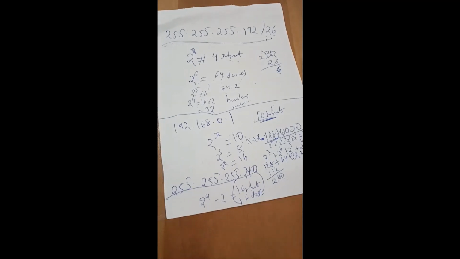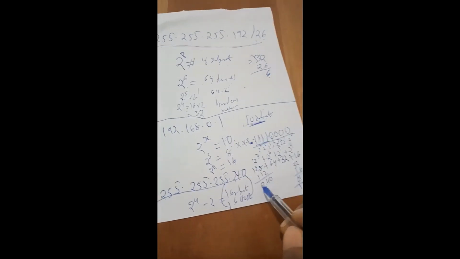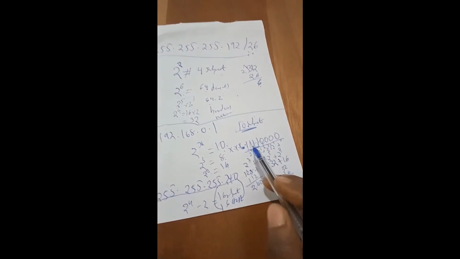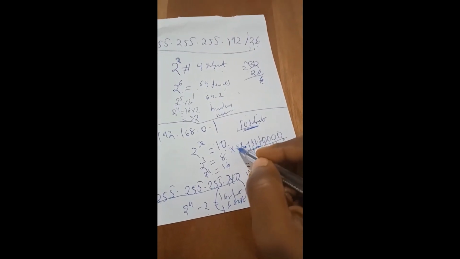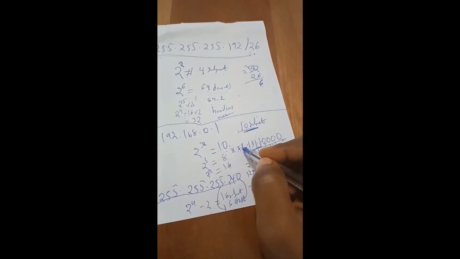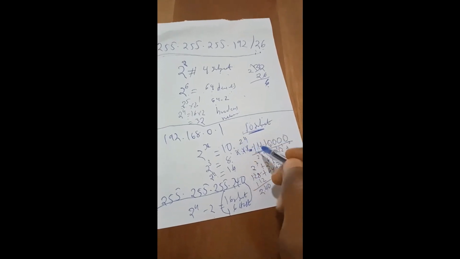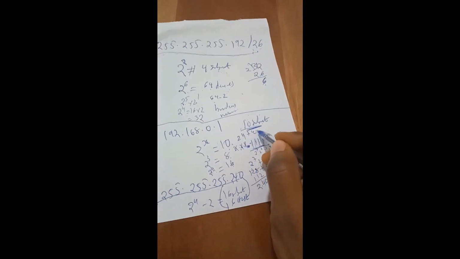And then the new network ID has increased. So the increment was 24, which we know is the default: 8 plus 8 plus 8 is 24, plus 1, 2, 3, 4 plus 4, so 28.